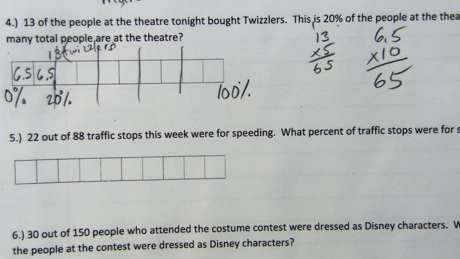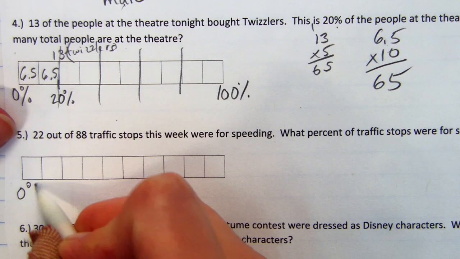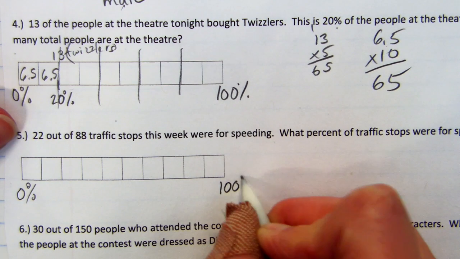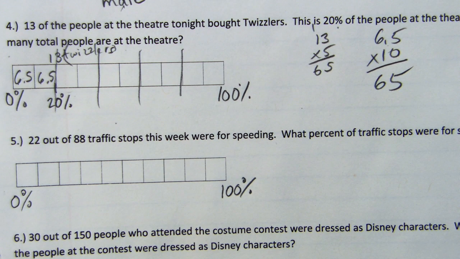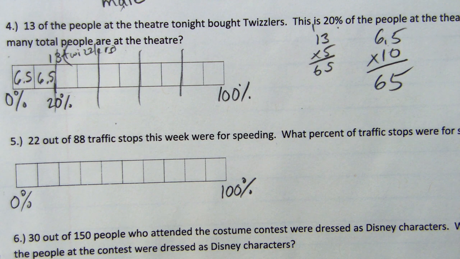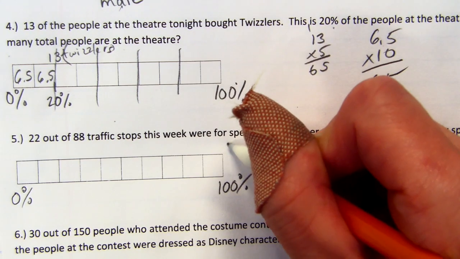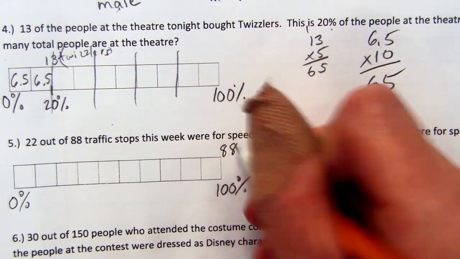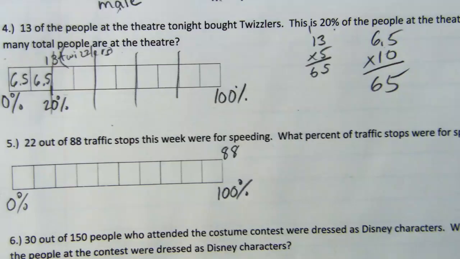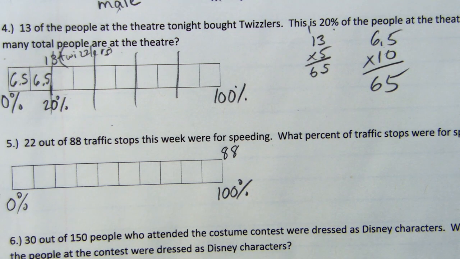Okay, number 5, 22 out of 88 traffic stops this week were for speeding. So they didn't give us any percents at all. I just have the 0% and the 100%. So what do you think about what's going to be over the 100%? The 88. That's going to be the total. Where am I going to put the 22?